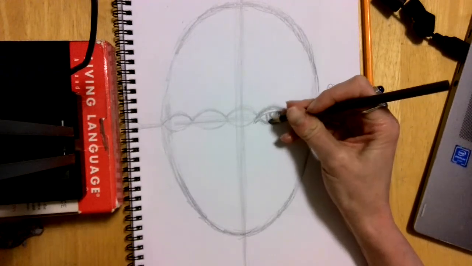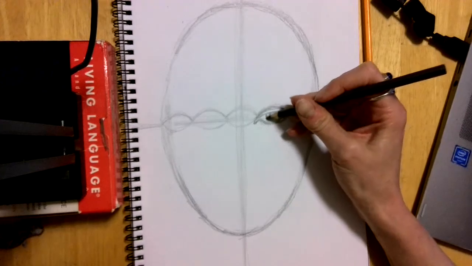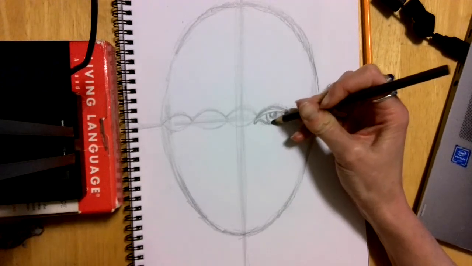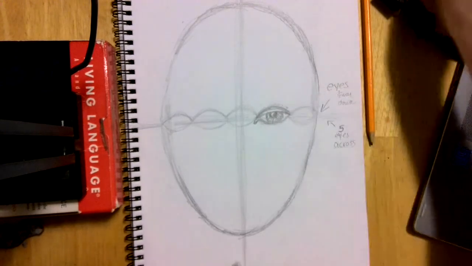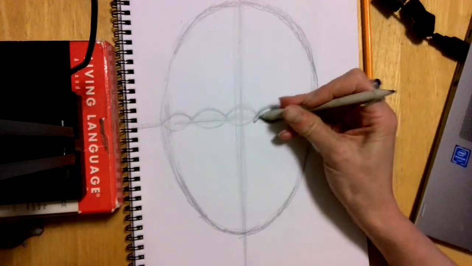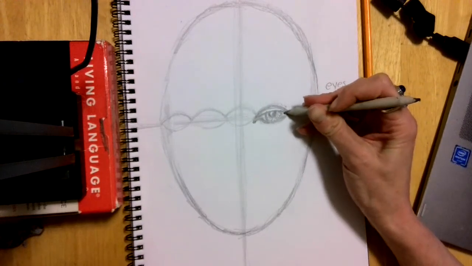So you've got your tear duct, and then you've got your iris, which is the part of your eye that has the color to it, has a little bit of a texture. If you're going to get really fancy and go back and shade it, you're doing these in watercolor when you do your portraits, so you're going to do the shading with the watercolor part.